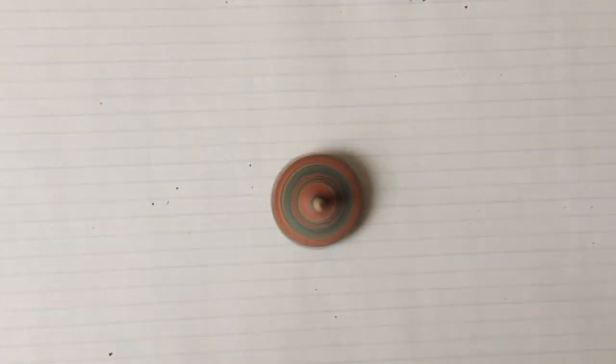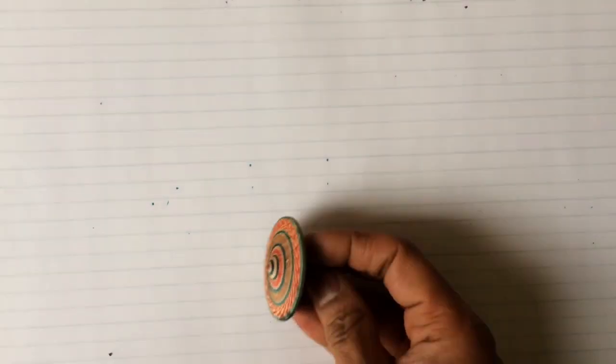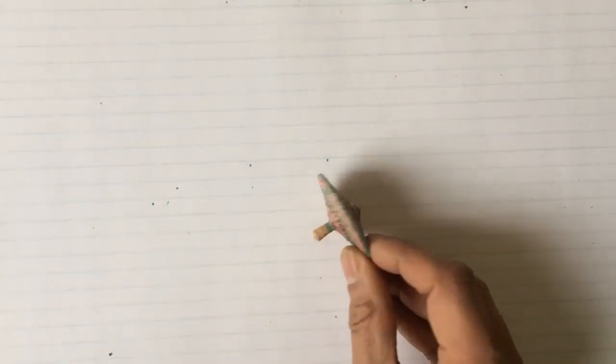Hello class, this is Dr. Viv, and this is one of the tops I picked up from my top collection. So the topic for today is going to be rotational kinetic energy.